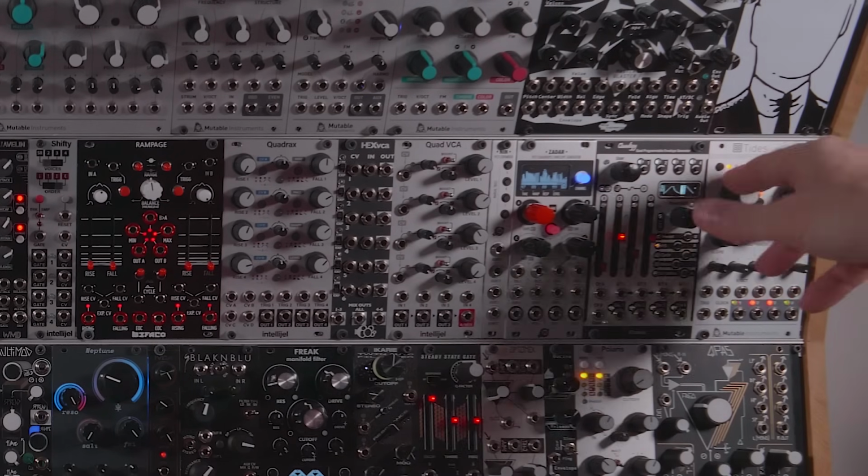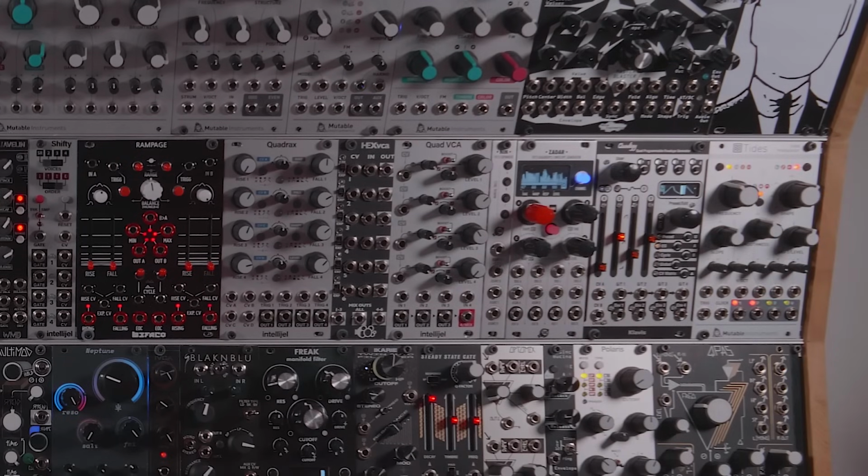Tides. I mean, it's not really an envelope generator, but it fits right there. Tides, this is Mark II, is a Mutable Instruments modulation source. Like a lot of MI stuff, it also is a voice, which I have not tried yet. I like to use it for super slow, related modulation, and it's very, very good for that. It's just sitting there because that's a good place for it. I don't really have another place for it. I mean, I do, but I want it there. It'll get moved around for different patches.